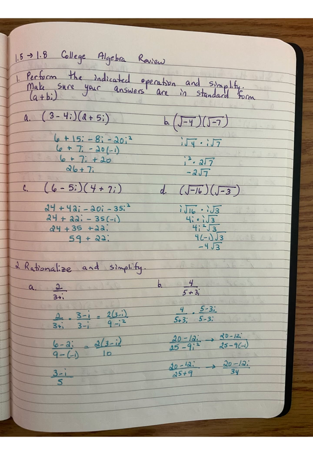When we do this, we get 2 times parentheses 3 minus i over 9 minus i squared, because that is a difference of squares. So then I have 6 minus 2i over 9 minus negative 1. I went ahead and factored out a 2 because I was seeing where this was going, which is what I had before. 2 times parentheses 3 minus i over 10, and I can simplify that to 3 minus i over 5.